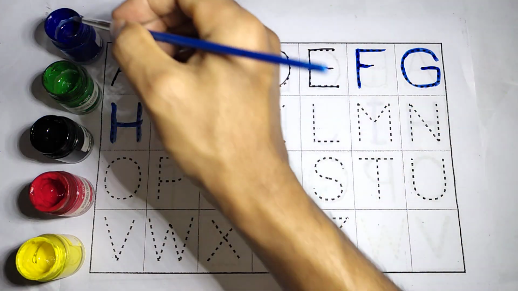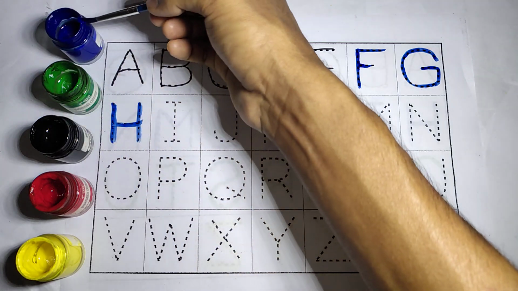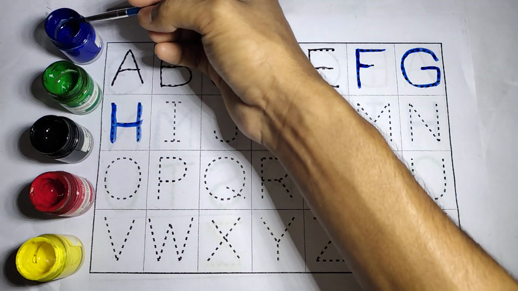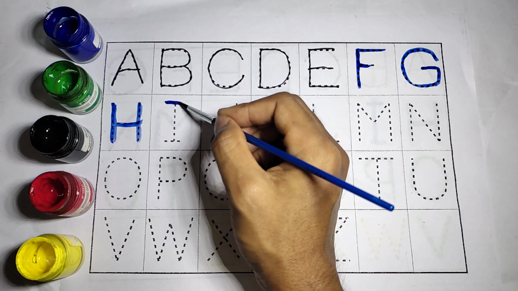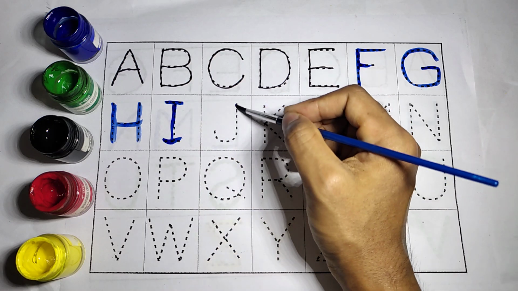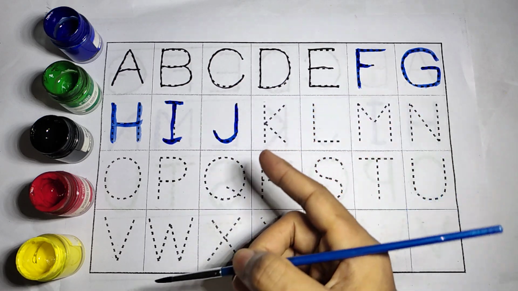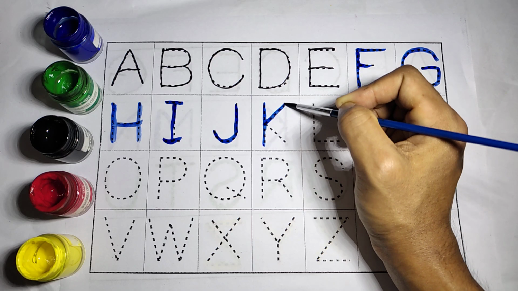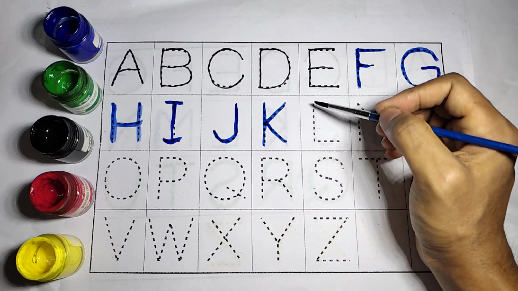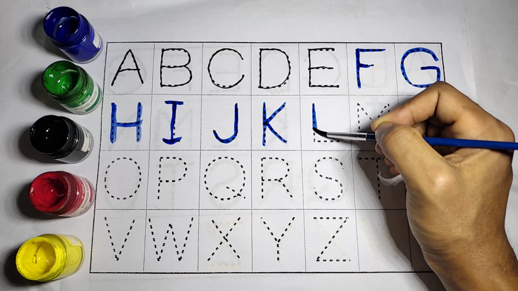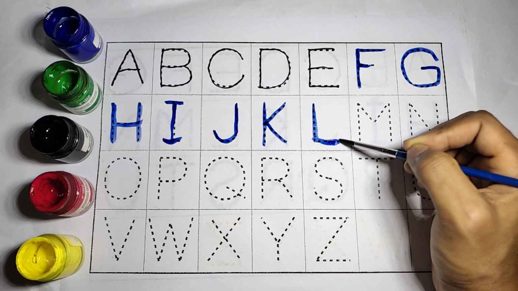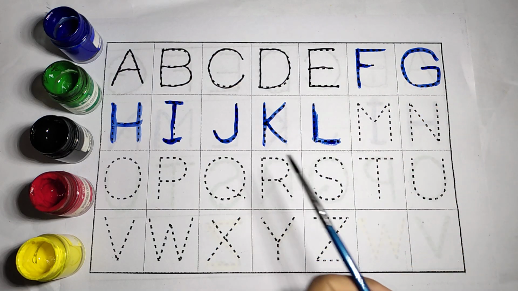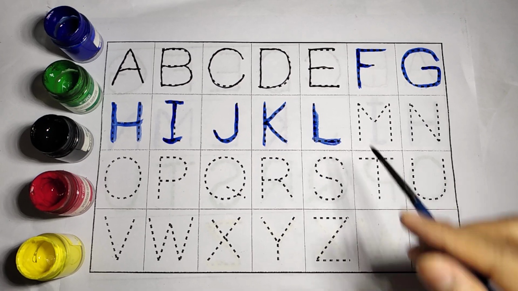Now we draw I. We again use the color of blue. I for ice cream. And now we draw the alphabet of J. J for jackfruit, J for joker. Now we draw K. K for kite. And now we draw L. L for lemon. The next one is M.